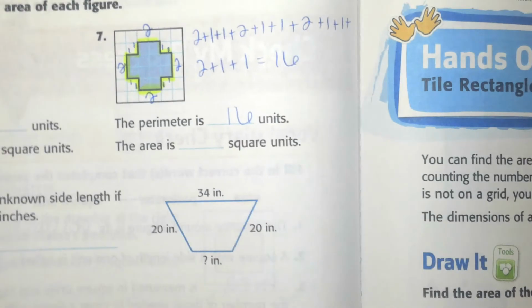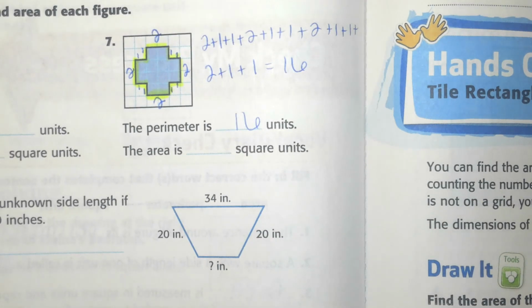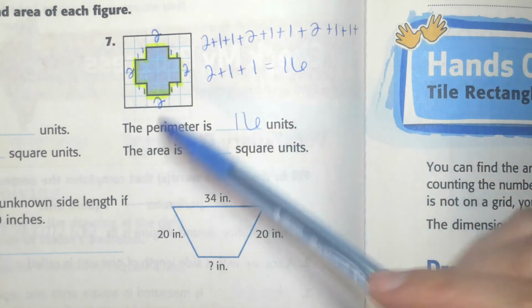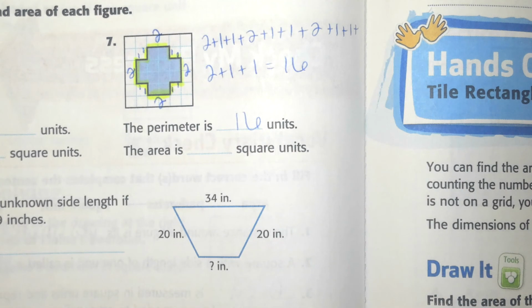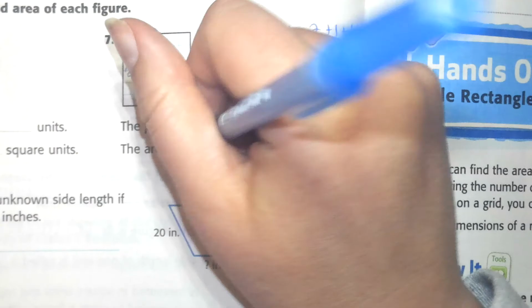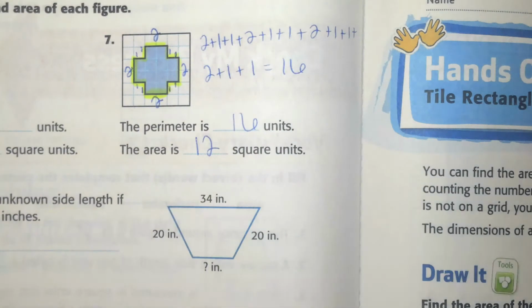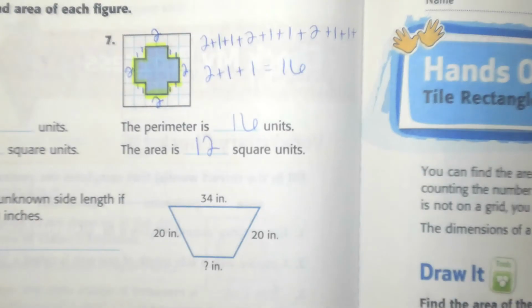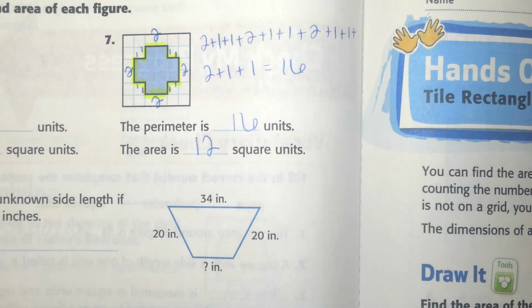Okay, now the area, again, is the number of unit squares it takes to fill in this shape without any of them overlapping. So I'm going to go ahead and count those blue squares that are inside. I have 1, 2, 3, 4, 5, 6, 7, 8, 9, 10, 11, and 12. Okay, so I just counted those blue squares that were inside, and that gave me my area, the number of them needed to fill in that shape.